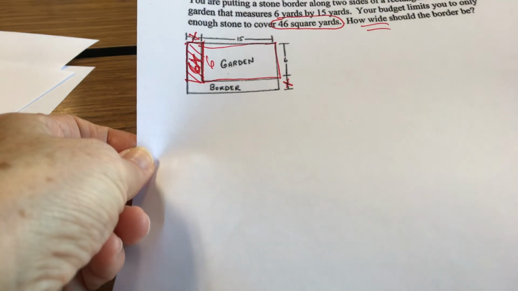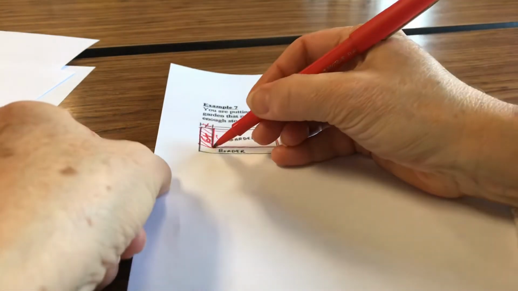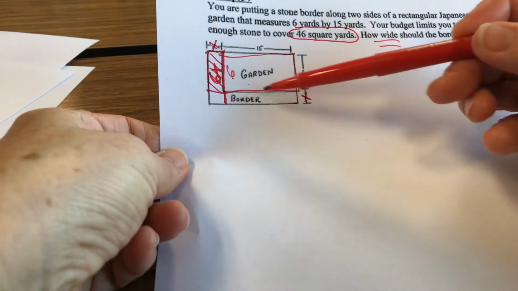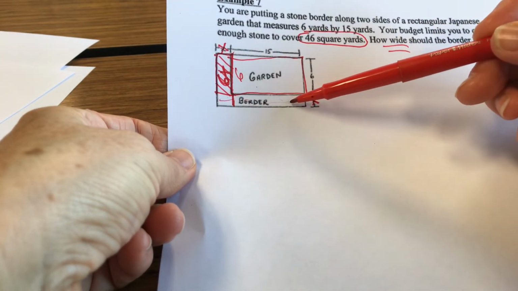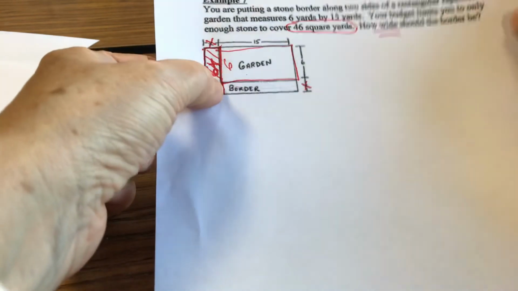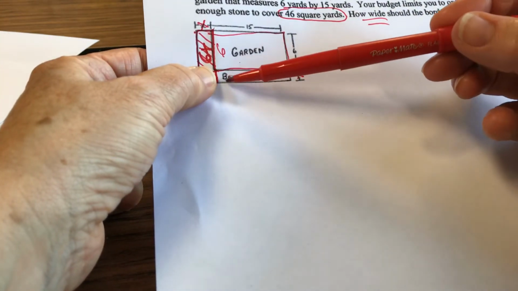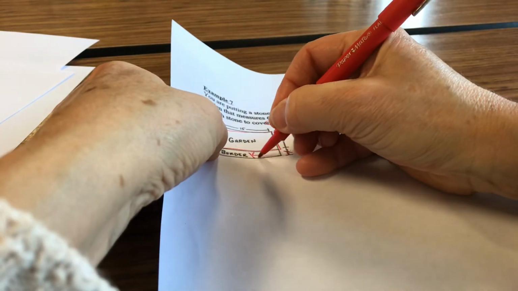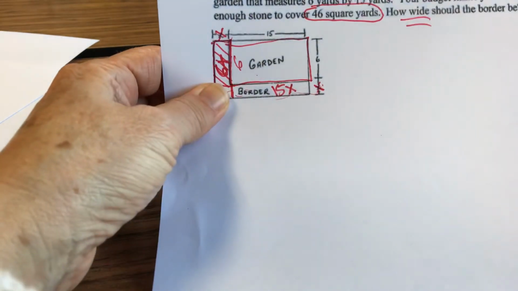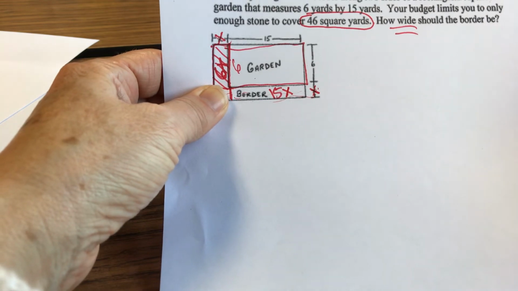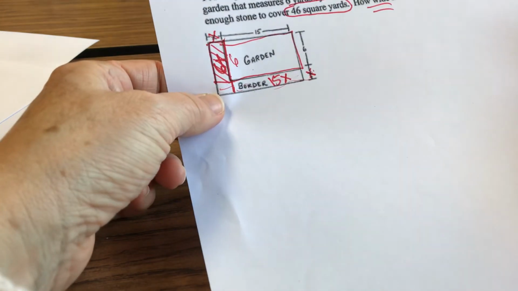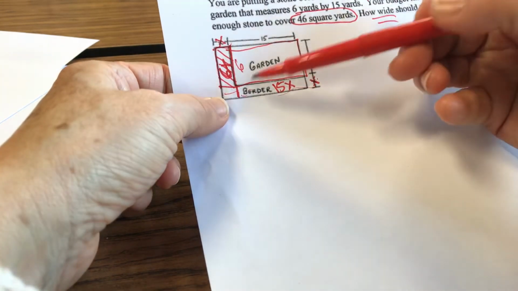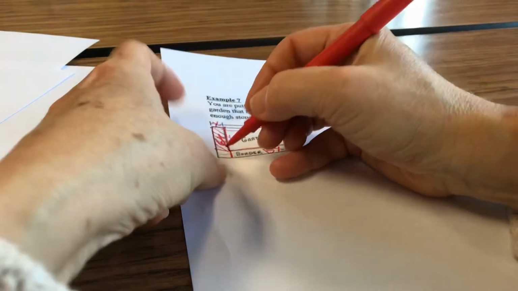That's the area of that rectangle. I'm going to do a similar area of this rectangle down here, not the square over here, just this rectangle. So we're going to do 15 times x, length times width, 15x. That's the area of that rectangle. The little square that my thumb was covering up right there, length times width, is x times x. So x squared.